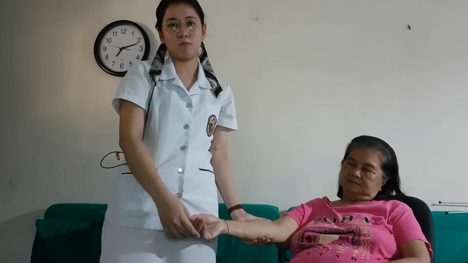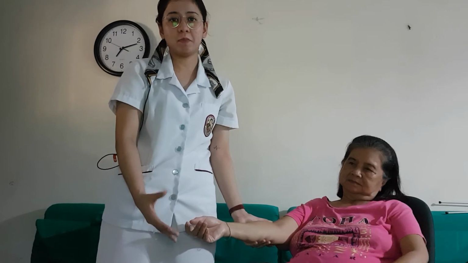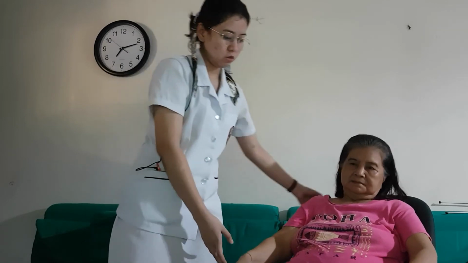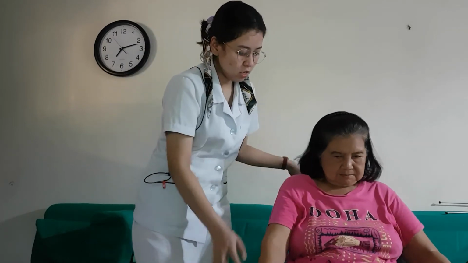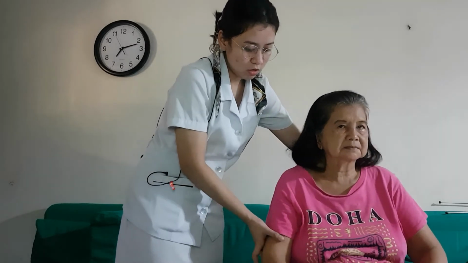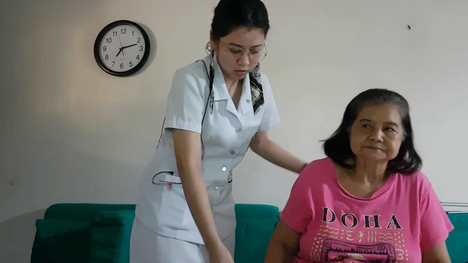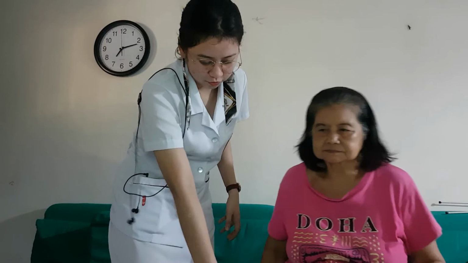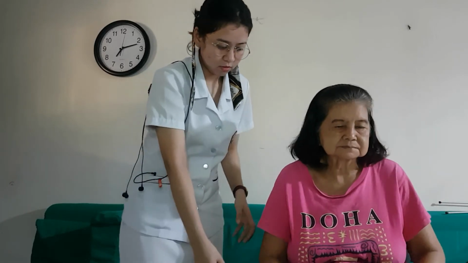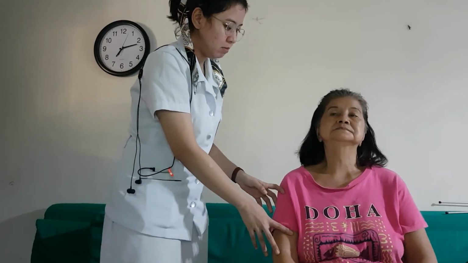Next, we have to assist the patient to a comfortable position. So you can see, sitting position, and her legs and her feet is flat. Comfortable ka po ba, ma'am?